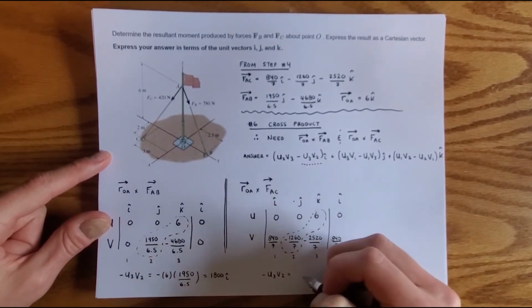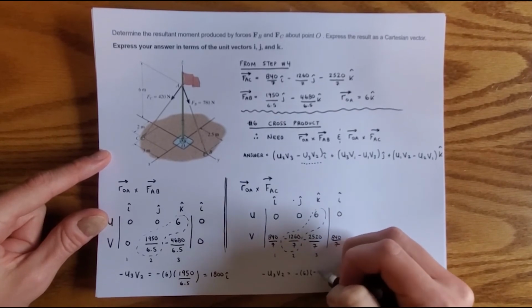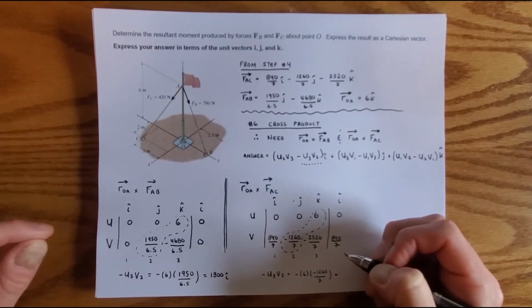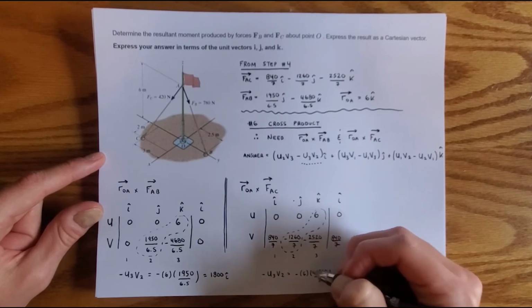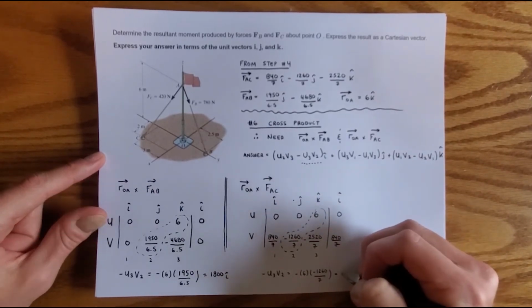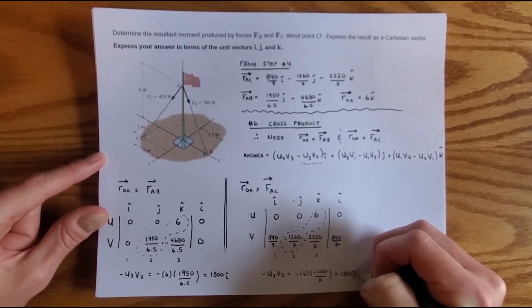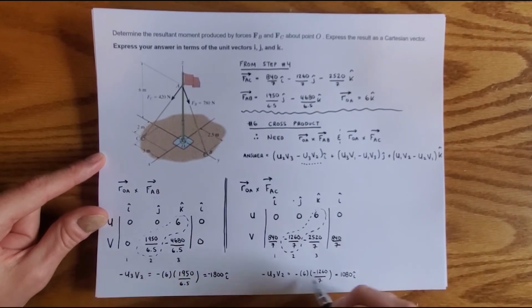Now in this particular case, we get negative 6 times negative 1260 over 7. Well, what does that get us? That's going to get us a value of 1260 over 7 times negative 6 gets us 1080 I. And we'll see how these two things are going to combine in a second.